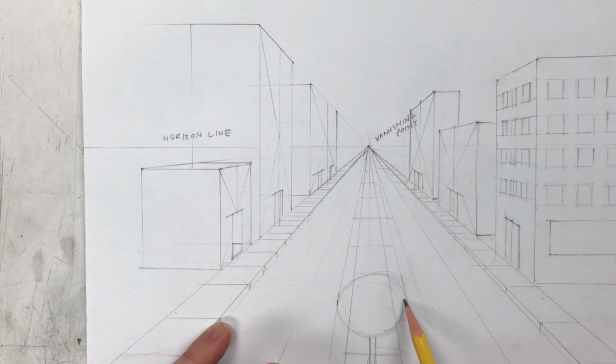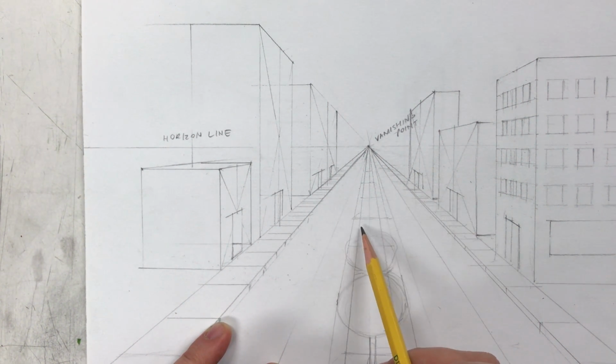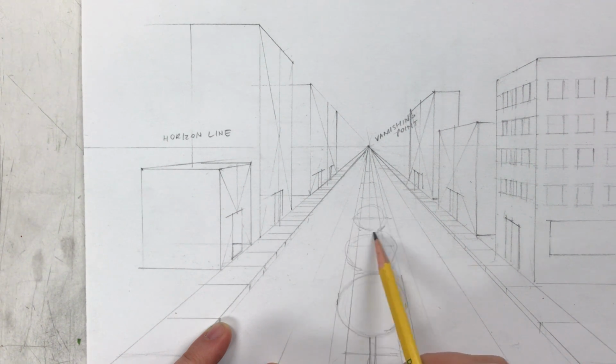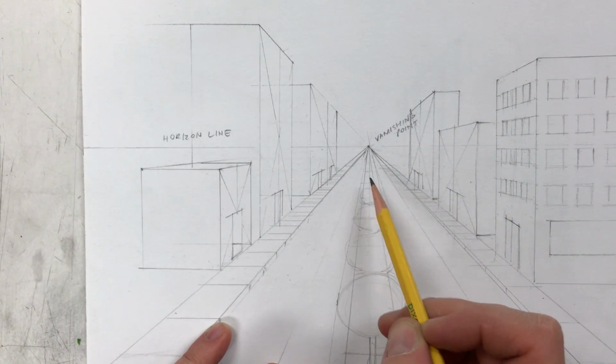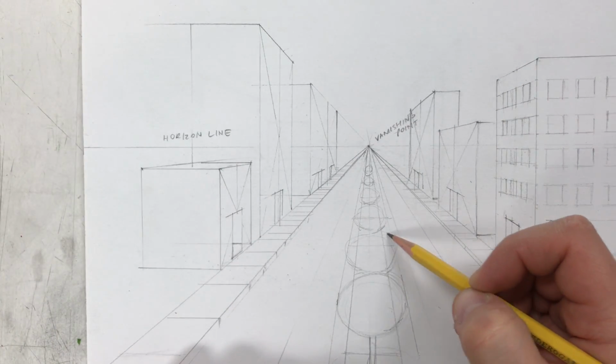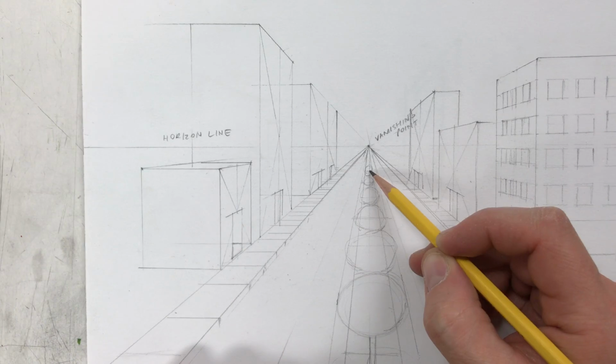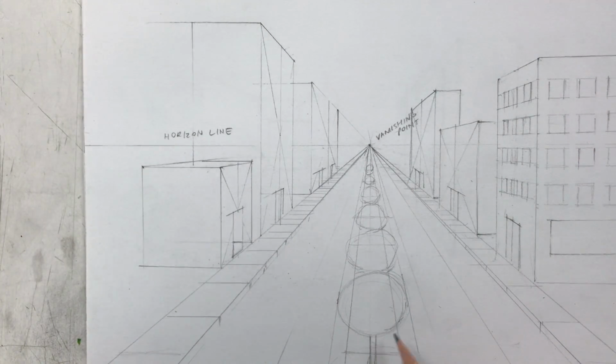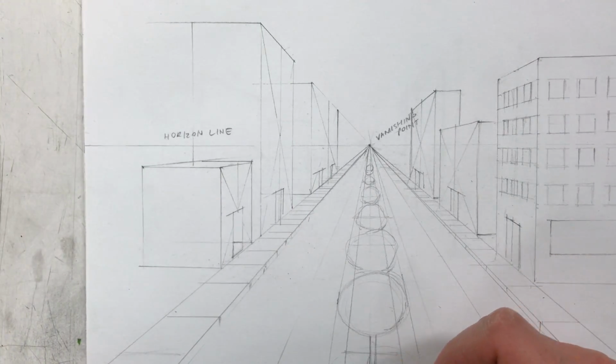But I'm just going to kind of guess as I look at this and just put a few in front of one another. So there's one right there, put another right there, put another right there, and right there. And I can go back in and refine those trees and make them look like actual trees instead of just big ovals.